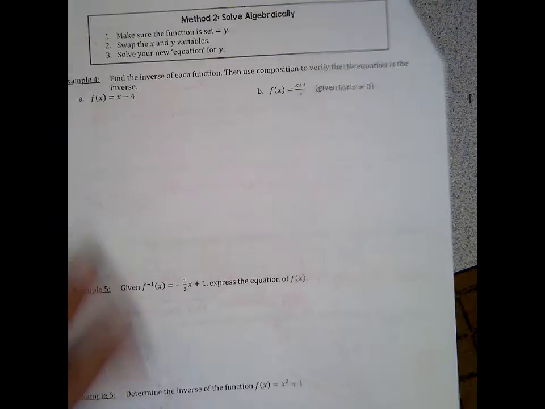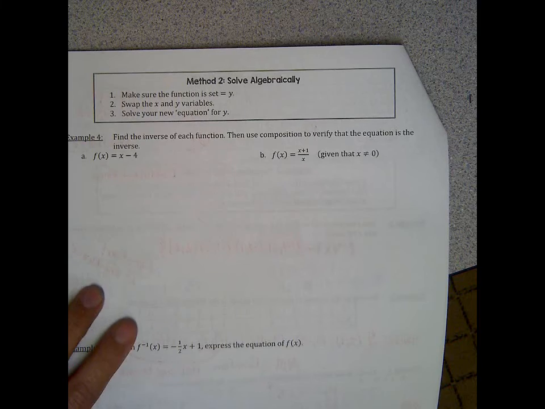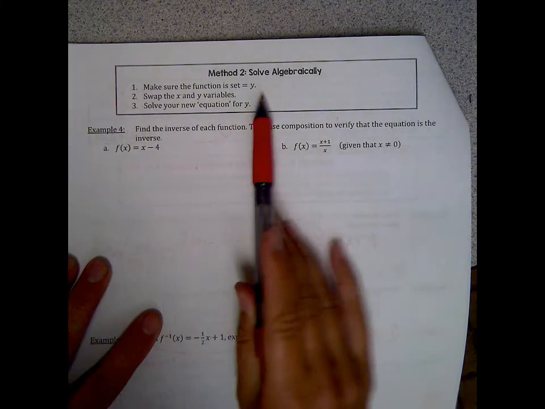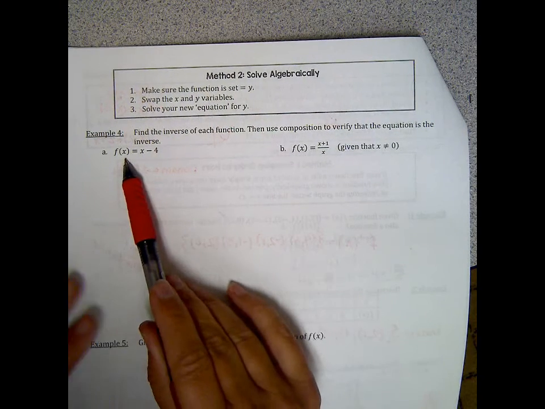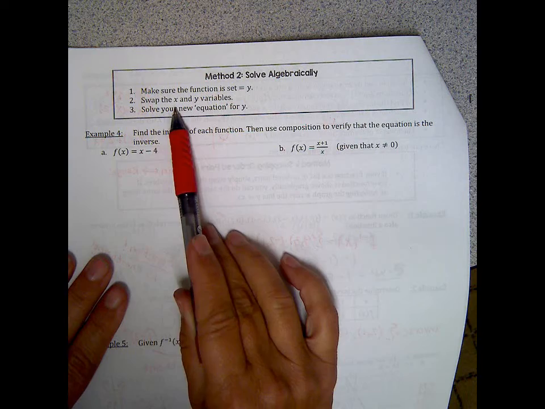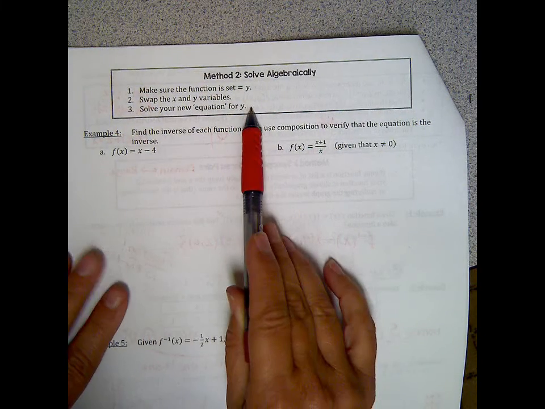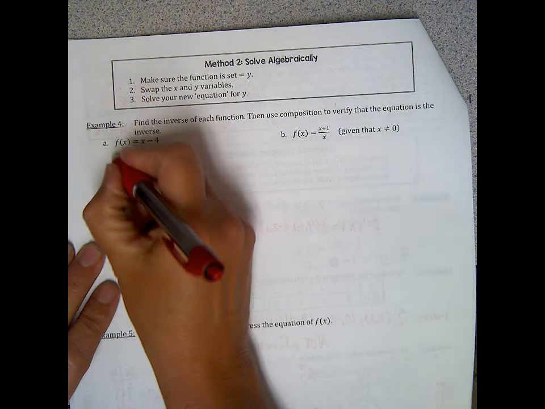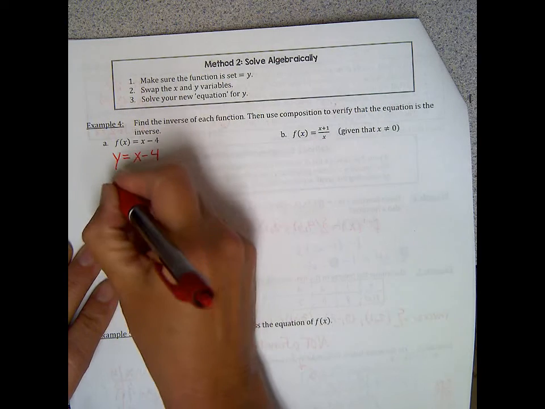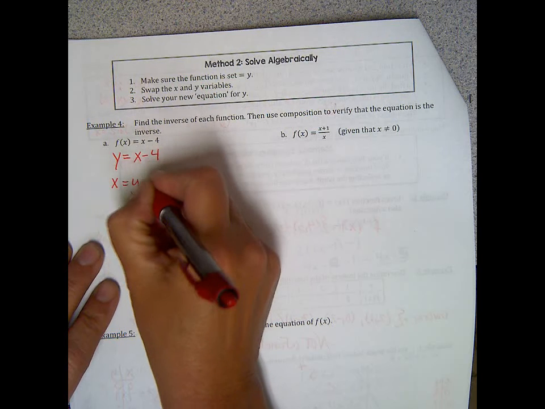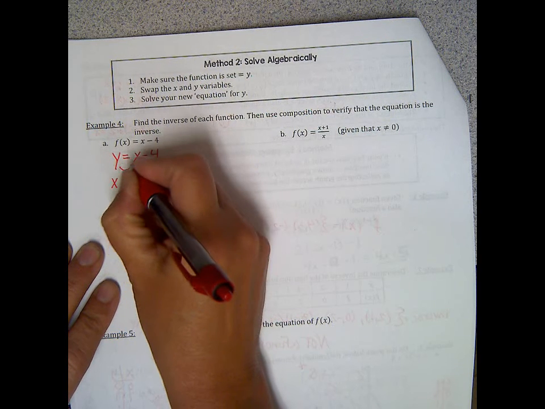Okay, so solving algebraically. To solve algebraically for an inverse, all you have to do is make sure that the function is set equal to y, or f of x, swap x and y, and then find a new equation by solving for y. So easy. So we're going to start writing this as y equals, and the inverse is to switch x and y. Because inverse switches the x and y coordinates, and now we just solve for y.